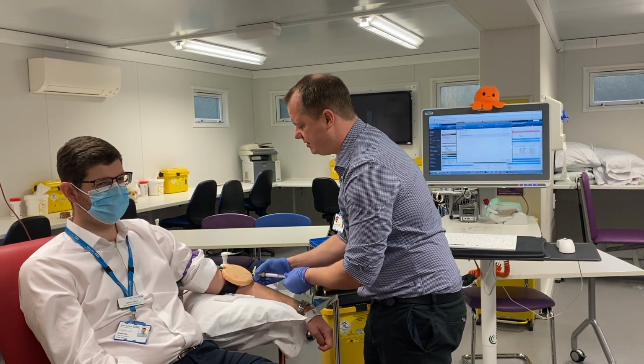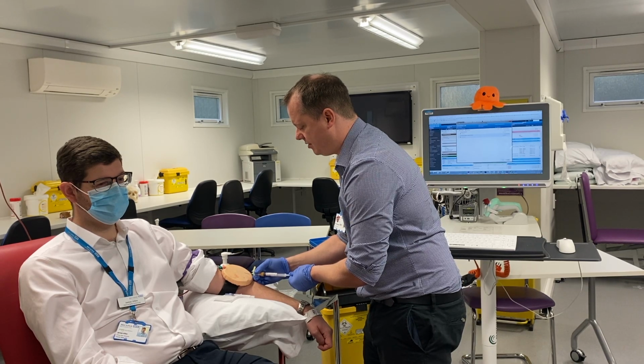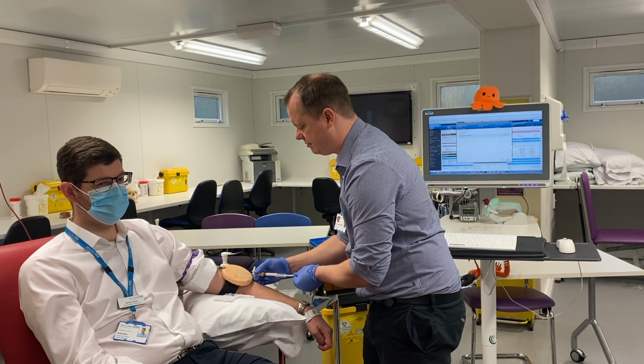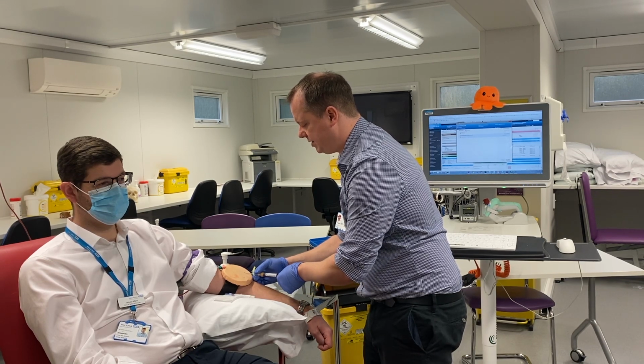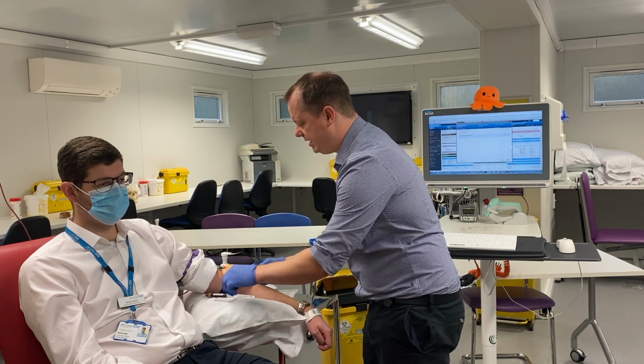And then I'm going to slowly aspirate the blood out of the vein, holding the needle very carefully. I'm going to put it nice and slowly and allow the bottle to fill, and then I'll twist the bottle, I'll take that off, and then I need to connect my next bottle.